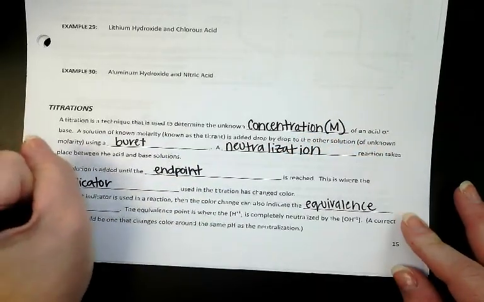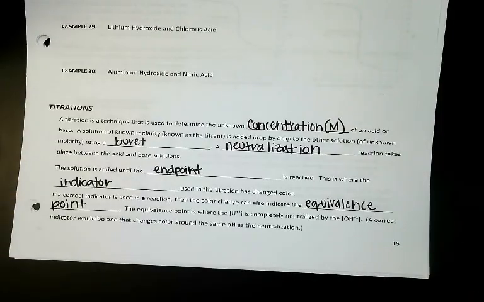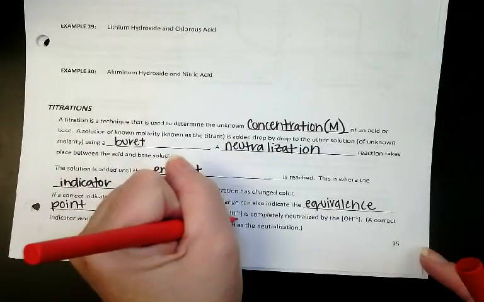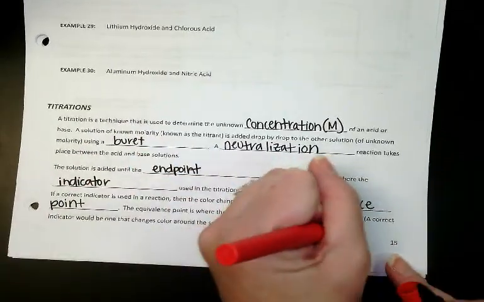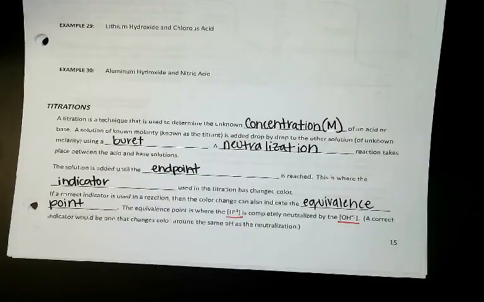Okay, because that's the whole point, is we're trying to get to the equivalence point. The equivalence point is where the hydrogen ion concentration is completely neutralized by the hydroxide ion concentration. So, the concentration of hydrogen ions and the concentration of hydroxide ions are the same. That is the equivalence point. Okay?